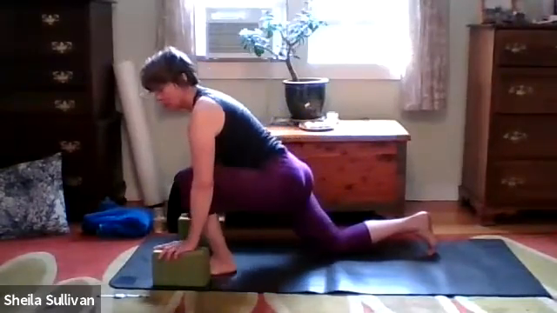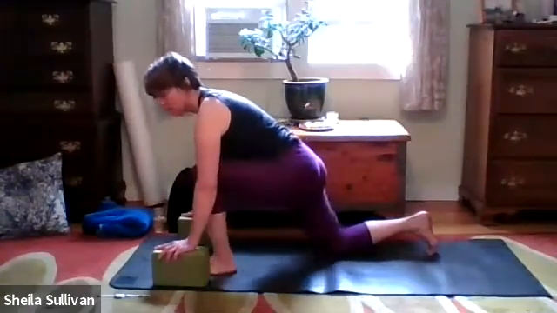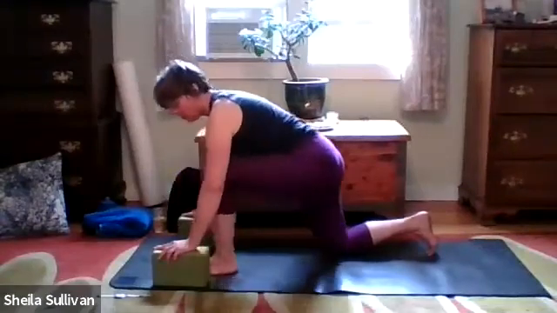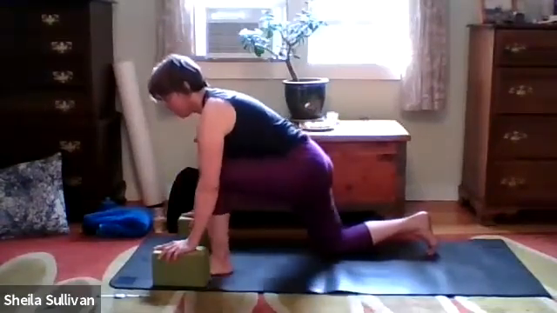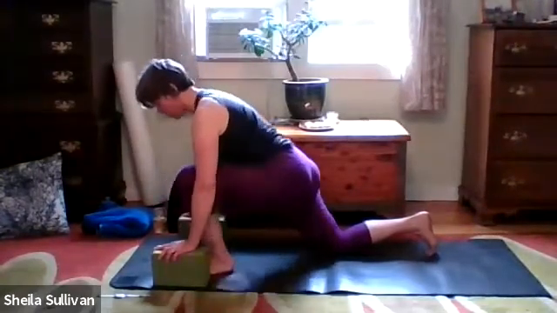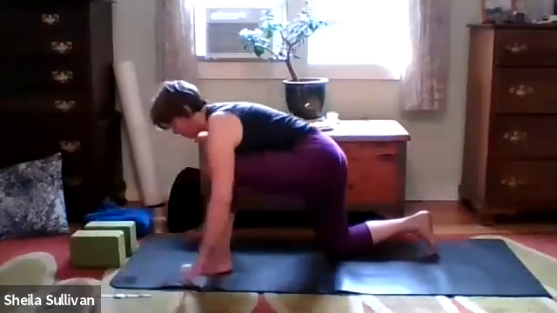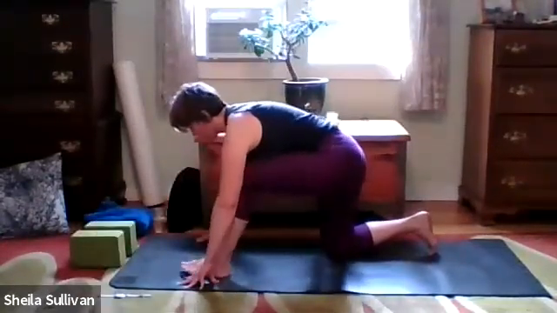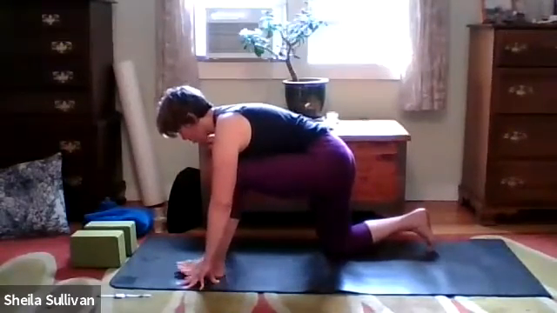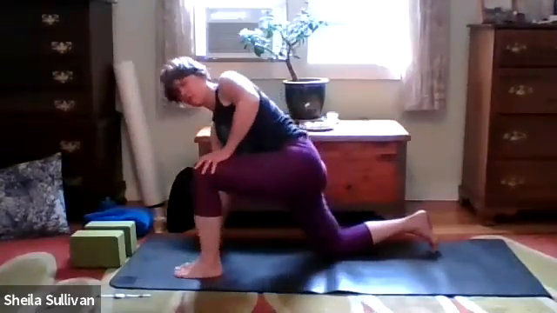So just noticing here, by even adding these gentle movements, are you feeling a little more mobility in your hips? Opening maybe that right hip flexor here. Let's bring the right hand on fingertips or on fist to the mat, towards the right side of the mat. Left hand comes to the left knee.